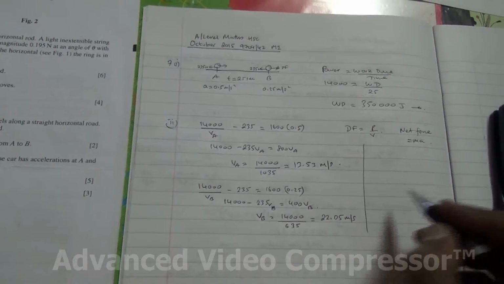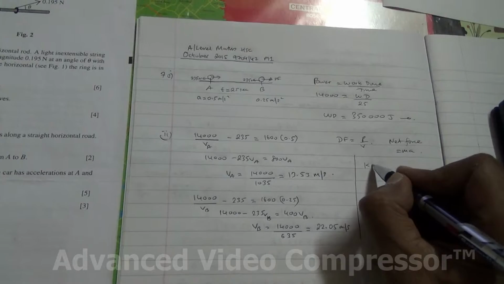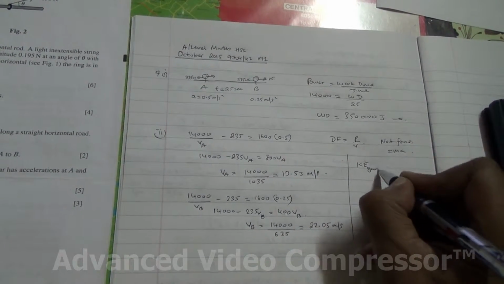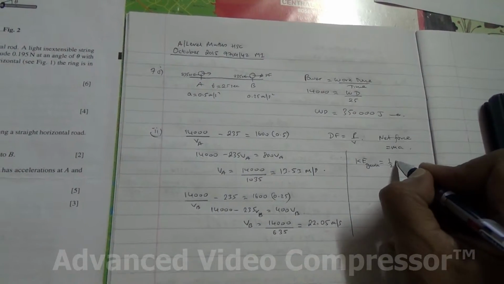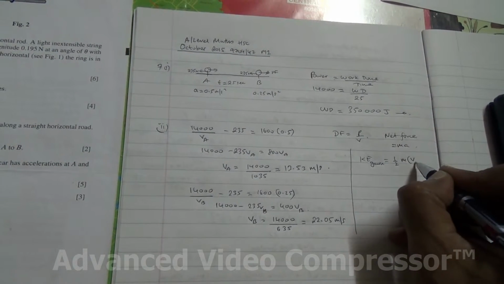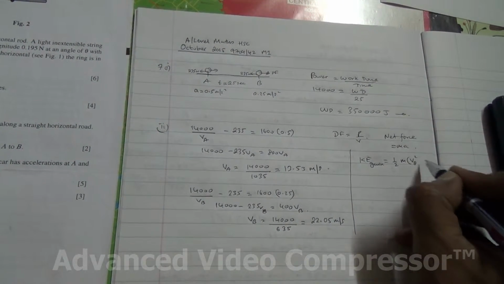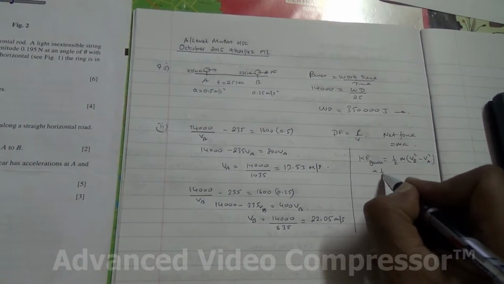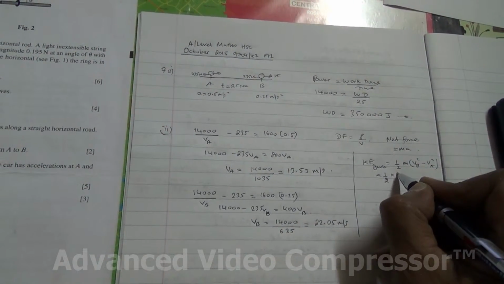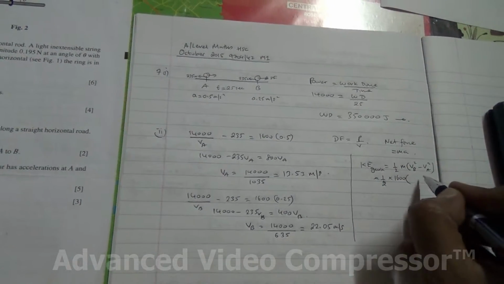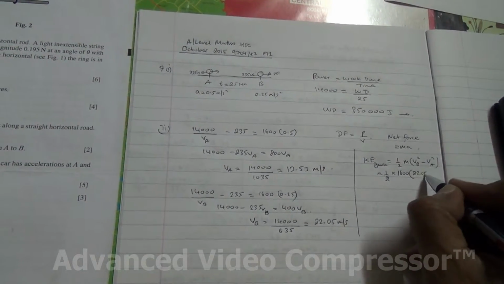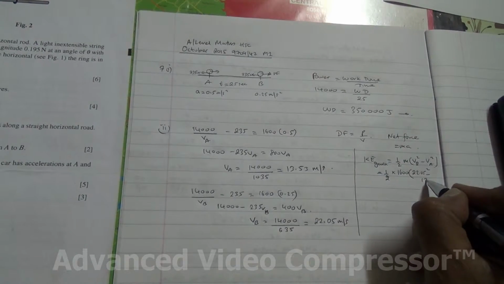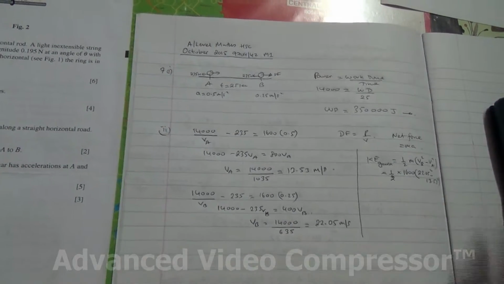We need to find the gain in kinetic energy. It's going to be half m times VB squared minus VA squared. So that's half times 1600 times 22.05 squared minus 13.53 squared.